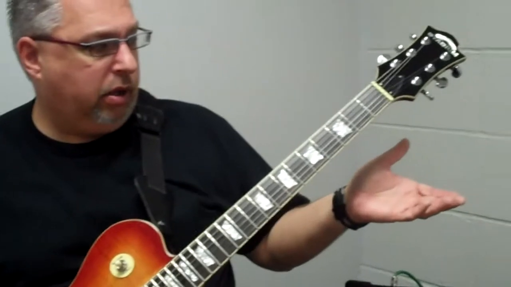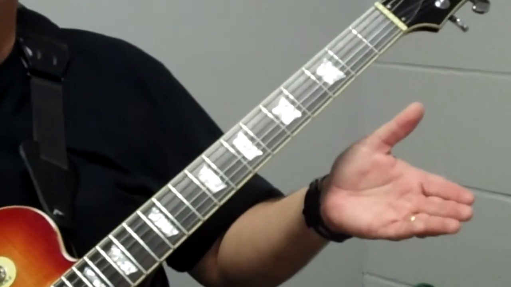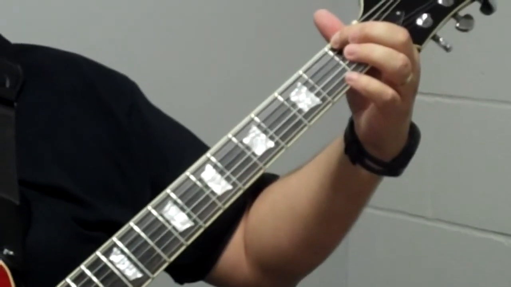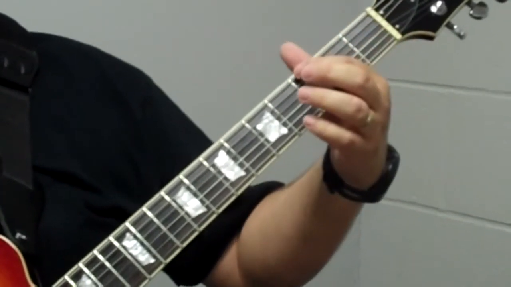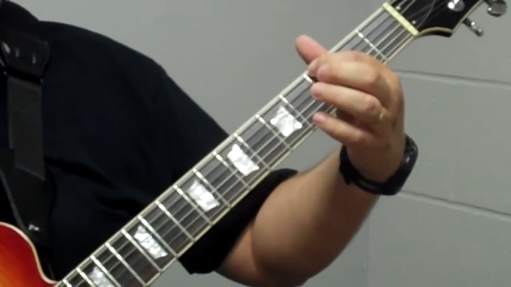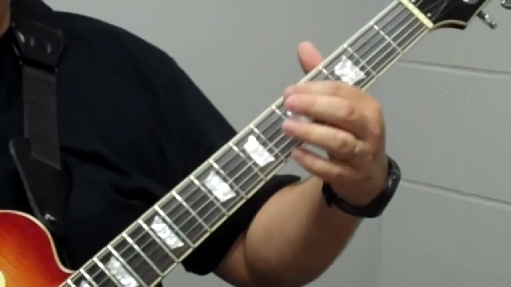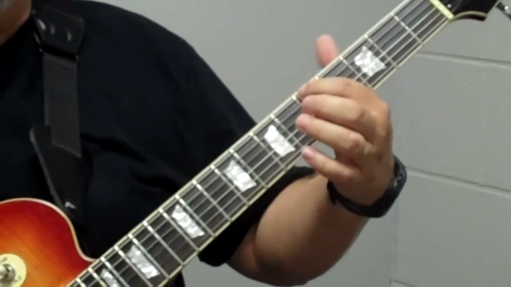So let's talk about that as we look at the low E. We have low E. Now from E to F is a half step or 1 fret space. So I'm going to go here. This is now an F. From F to G is a whole step, so I'm going to move up 1, 2. From G to A is a whole step, so I'm going to move up 2 frets, 1, 2. From A to B is a whole step. Again, 2 frets.